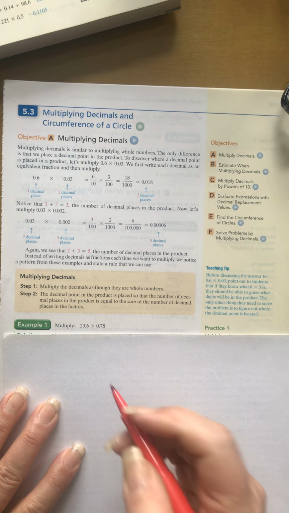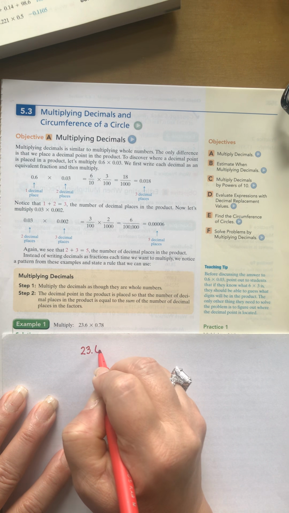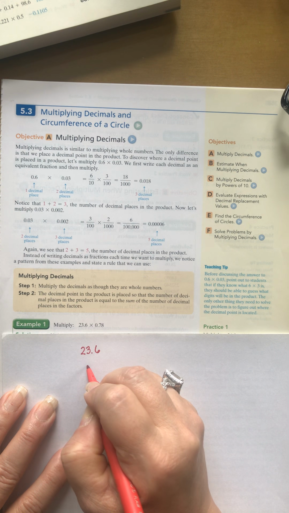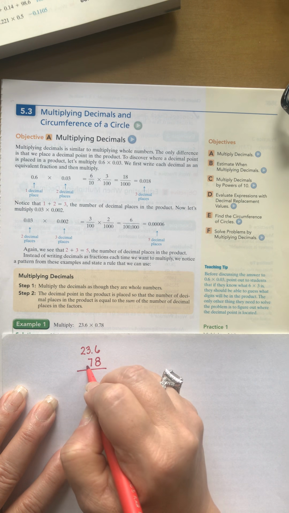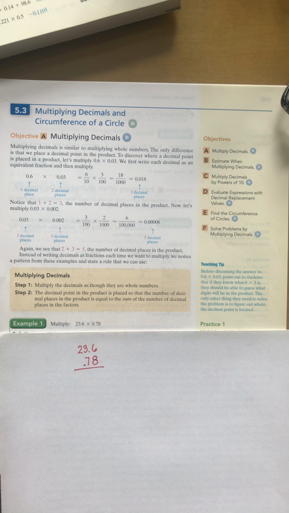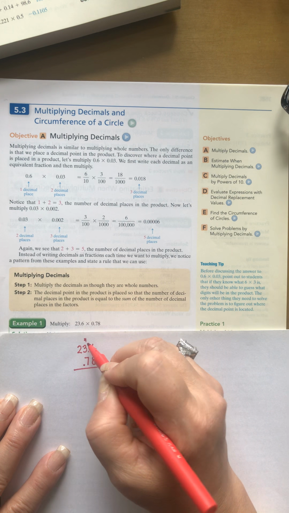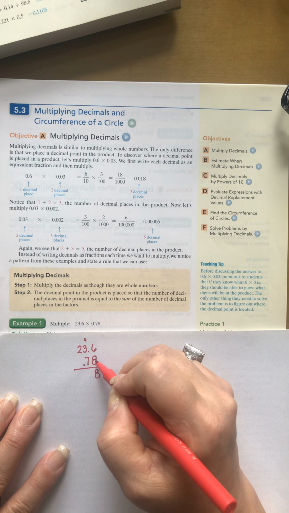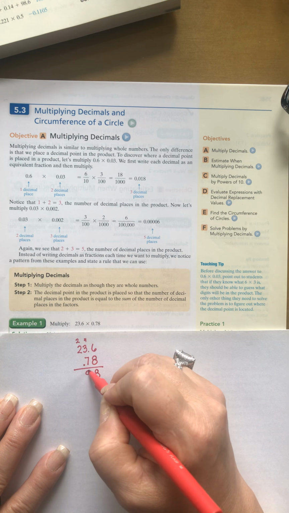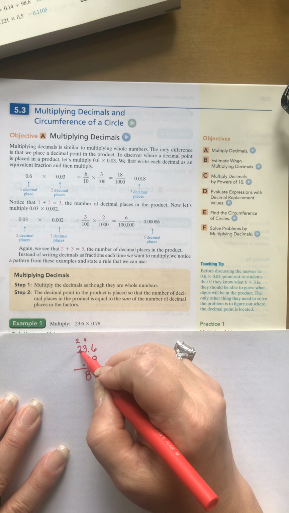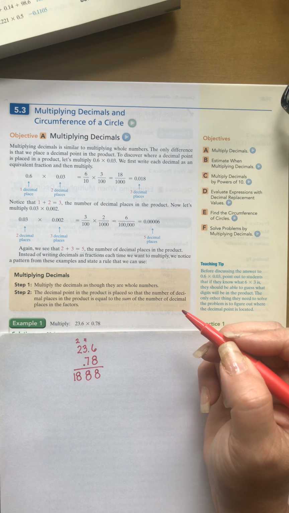So the first example, which you should have received in the notes, is 23.6 times 0.78. And you're just going to multiply it as if they were whole numbers. So you're going to do 6 times 8, which is 48. 8 times 3 is 24, plus 4 is 28. 8 times 2 is 16, add 2 is 18.